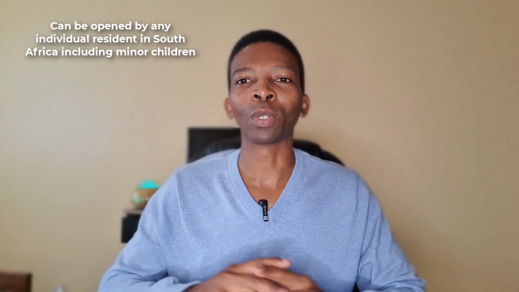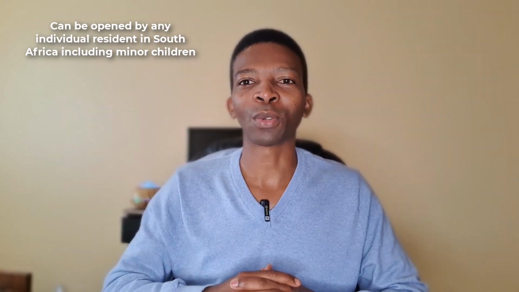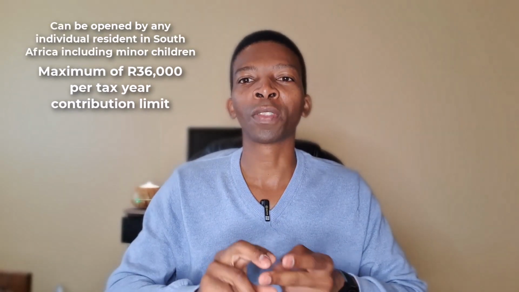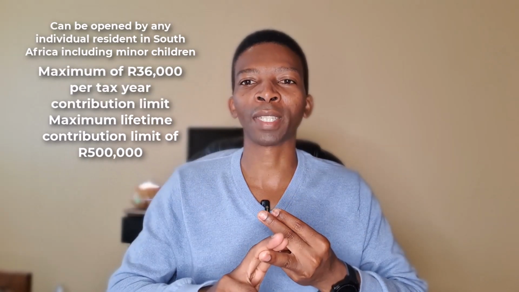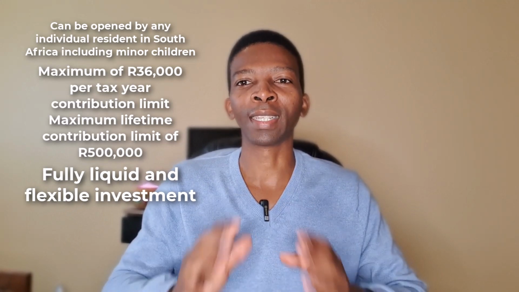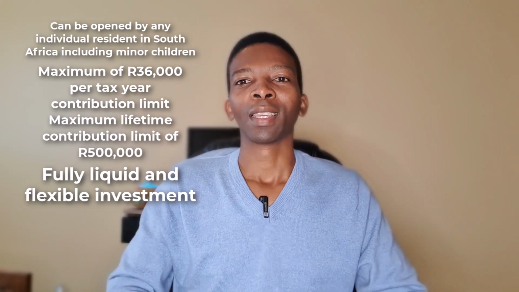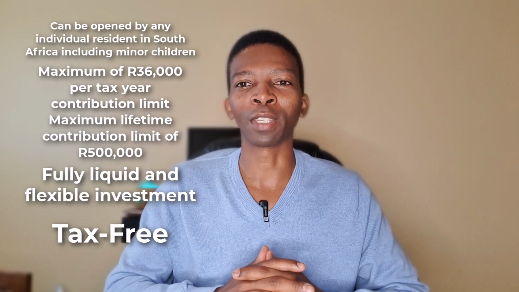So just to recap, a tax-free savings account can be opened by any individual, including minor children. Therefore, you can't open a tax-free savings account in the name of a trust or a company. You are limited to contributing 36,000 Rand per year or 3,000 Rand per month currently. It has a lifetime contribution limit of 500,000. Your investment is fully liquid. In other words, you can access your fund at any given time. There is no minimum or maximum investment time horizon. And of course, the best benefit is that you don't pay any tax on the growth of your investment.